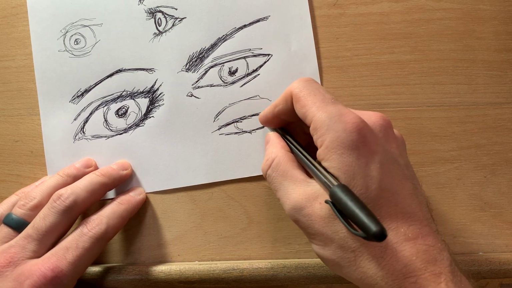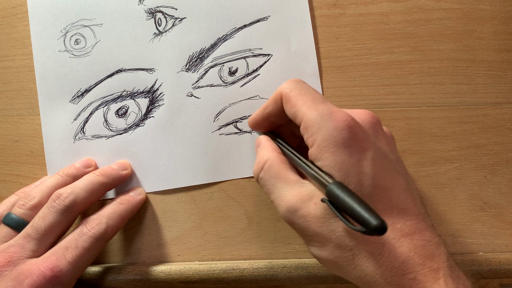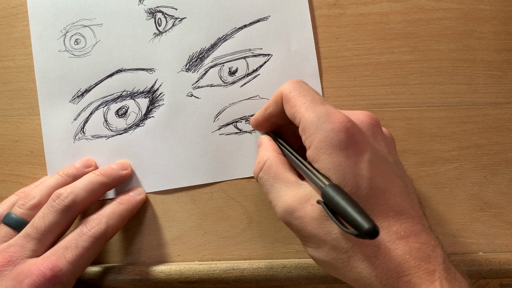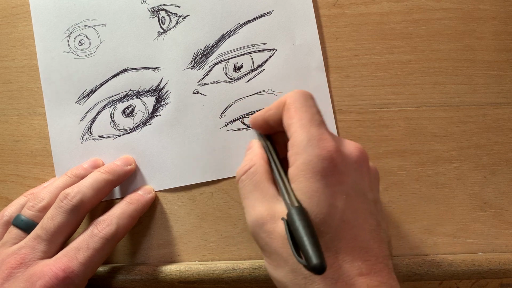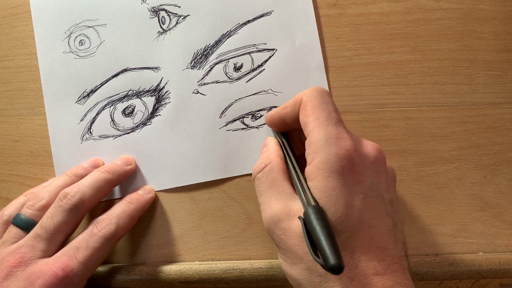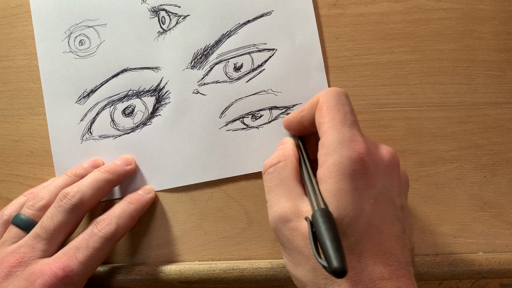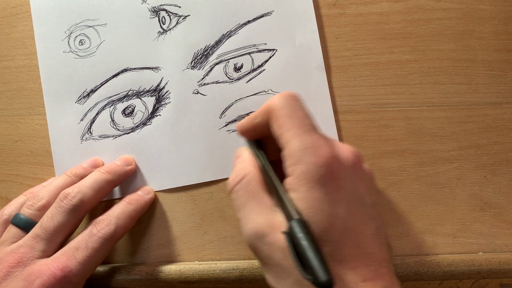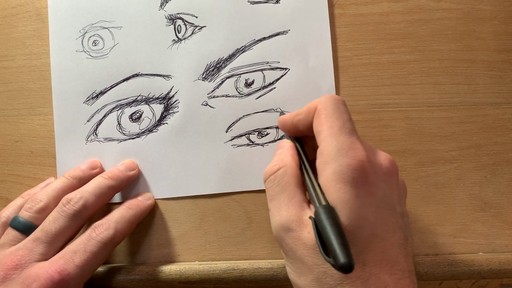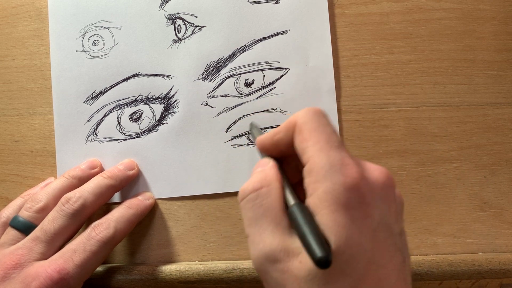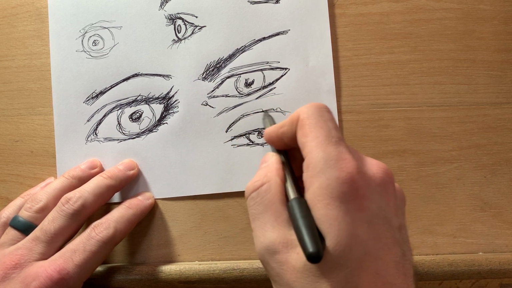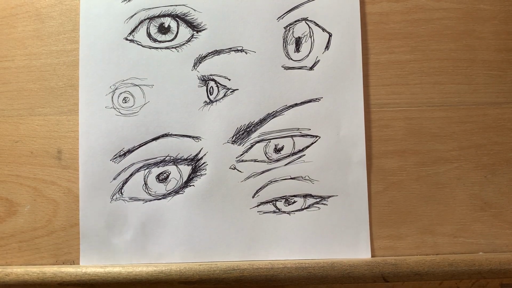And then you only see a tiny little bit of that pupil and iris, and you have a sleepy eye here. So it's something like this, and then the eyebrow would be up here. It's all kinds of different things you can do.